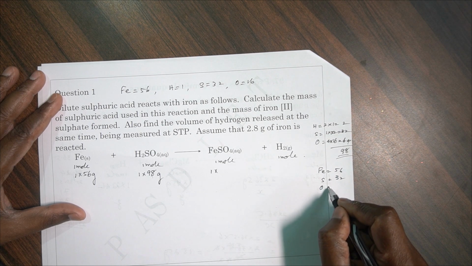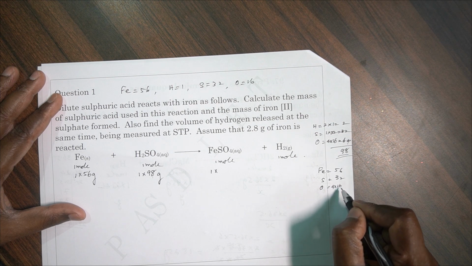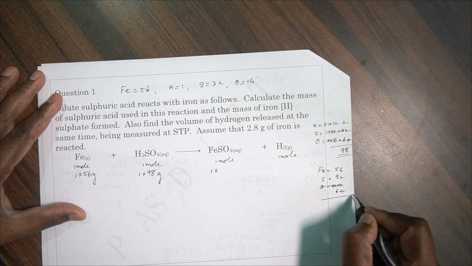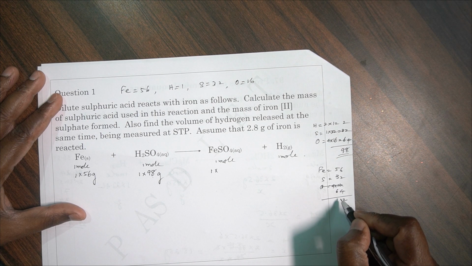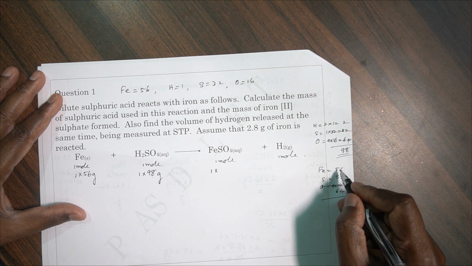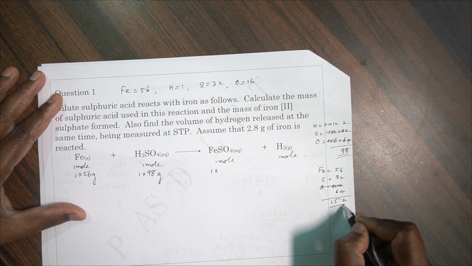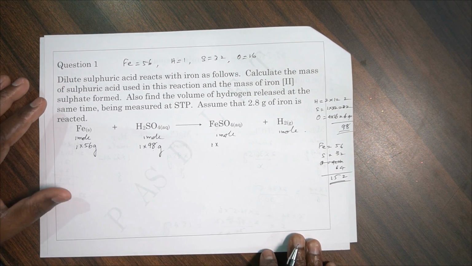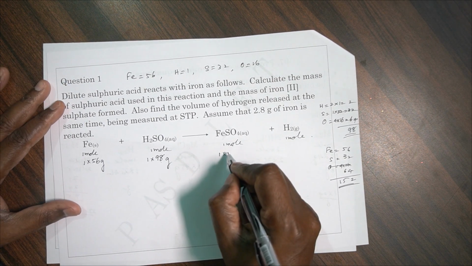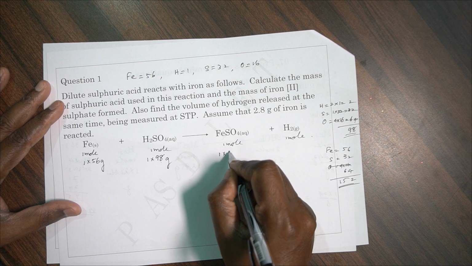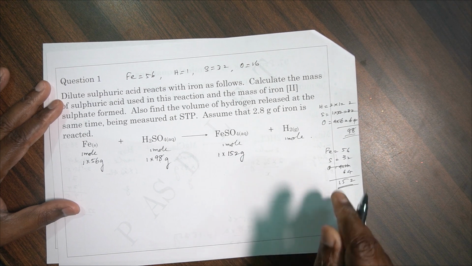Oxygen 4 into 16, that is equal to 64. So when you add this, what you get? 152. Okay, so 152 is the molecular mass of FeSO4, 1 into 152 grams, right?